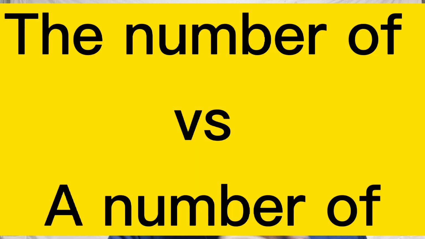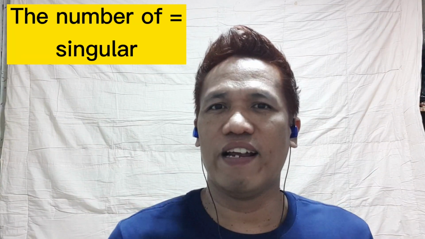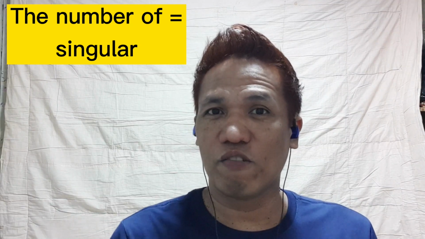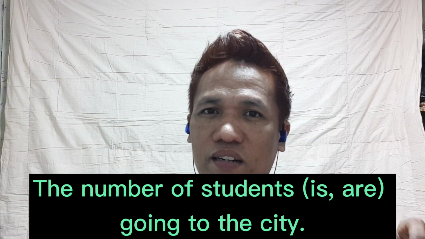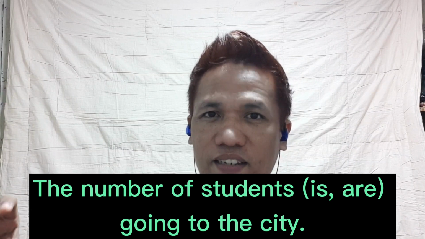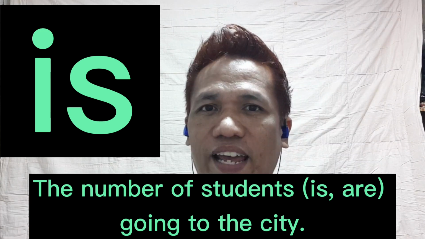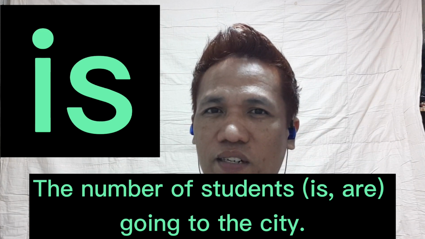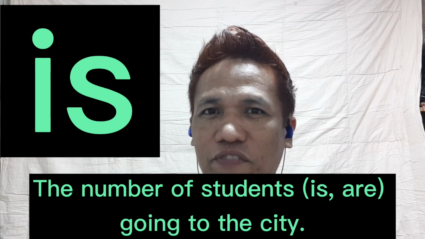The next specific rule pertains to the use of "the number of" and "a number of." You take notice when you have the phrase, for example, "the number of" as your subject, then you are going to go for the verb that agrees with "number," which is singular. So we have an example. "The number of students are going to the city." So we have here, the answer is "is" because of the phrasal combination. And that's the rule. We cannot really amend the rule. We can't really change that rule because it is the rule. So we have to follow the rule.